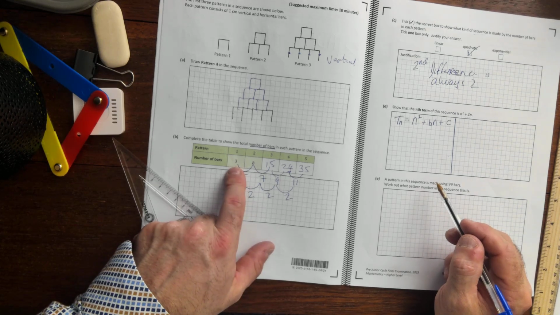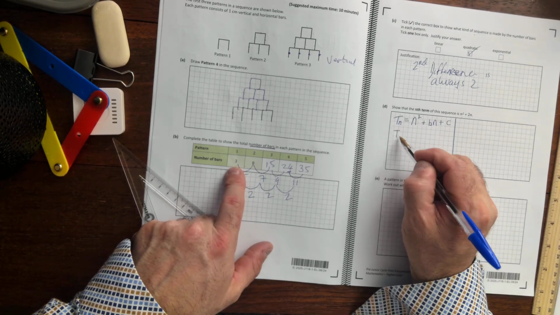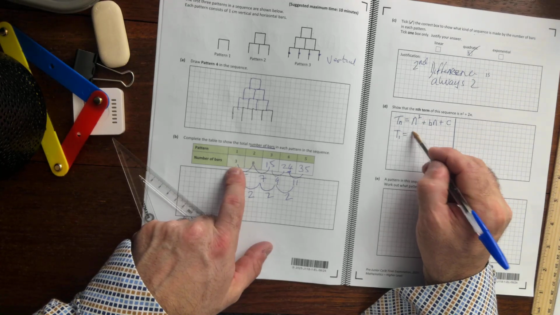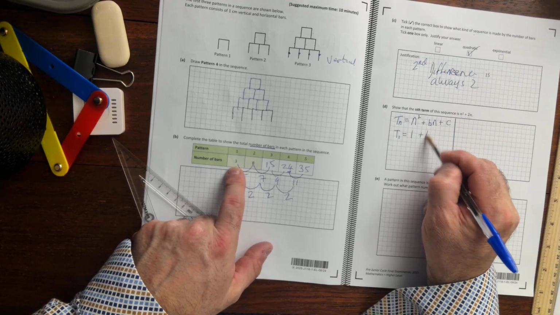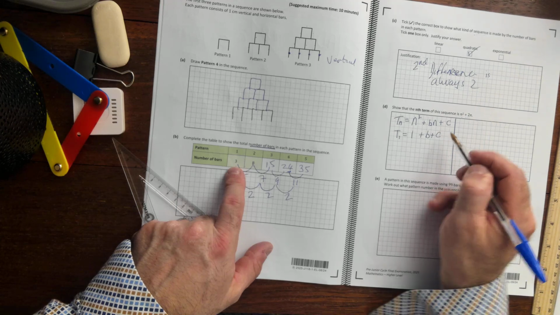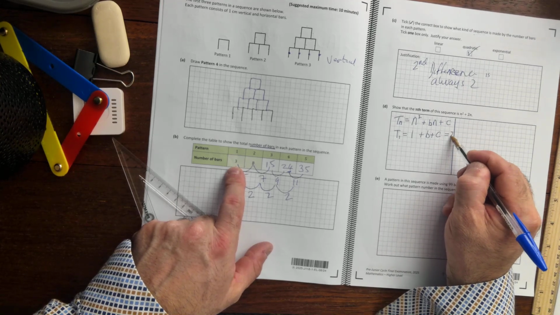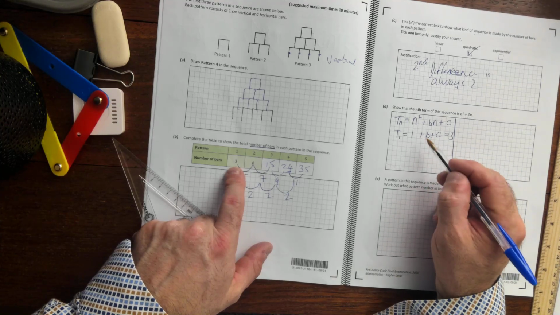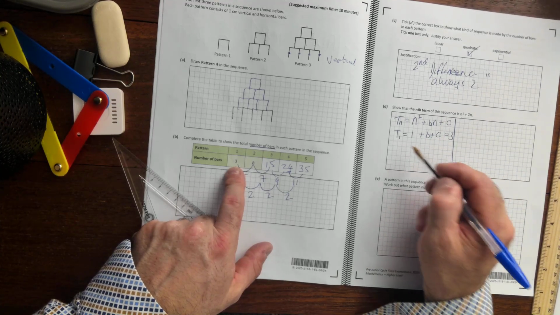Okay, so we know term 1 equals 1 squared plus b plus c, and we know its value is 3. This will be the first of our two simultaneous equations.